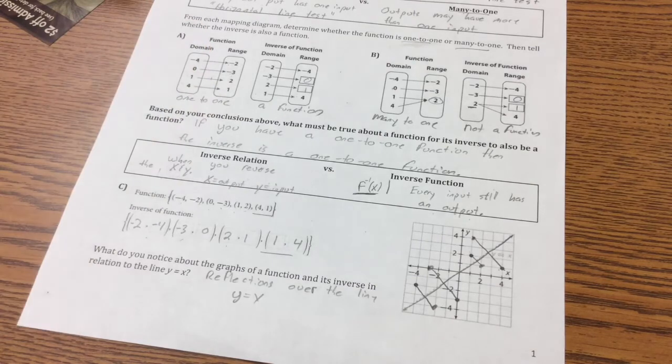So if you're looking at a graph and you find the inverse of a function, the inverse of a function is just the reflection of the original function over the line y = x. I'm going to stop that for right now, and I'm going to give you some practice and show you how to find a function in the next video, and I will talk to you soon.